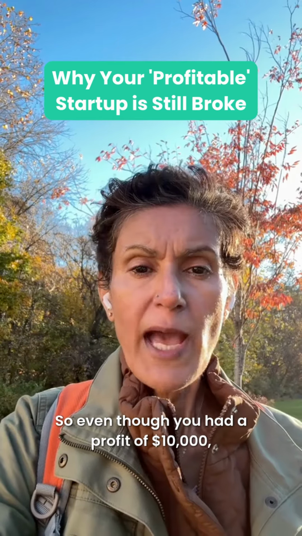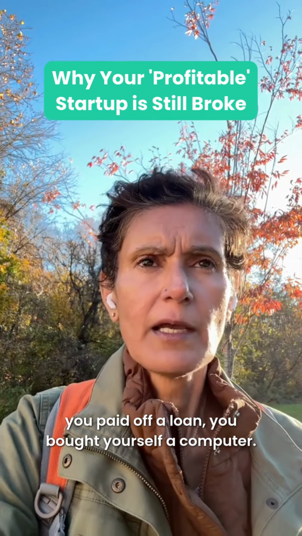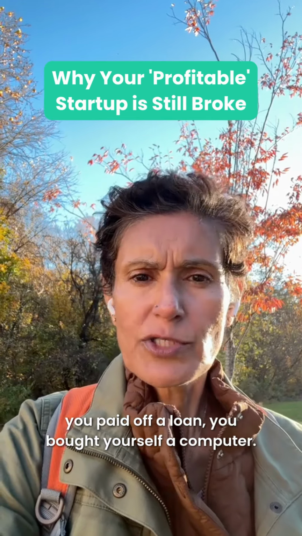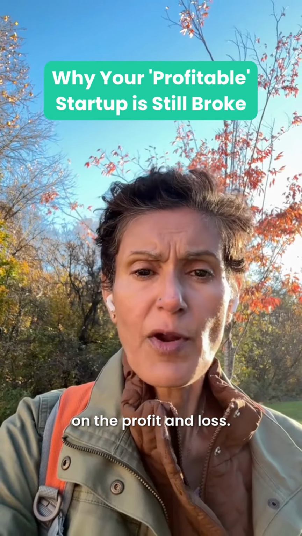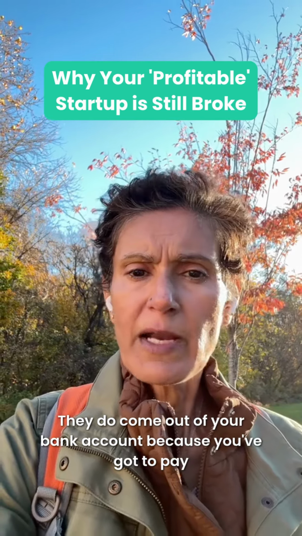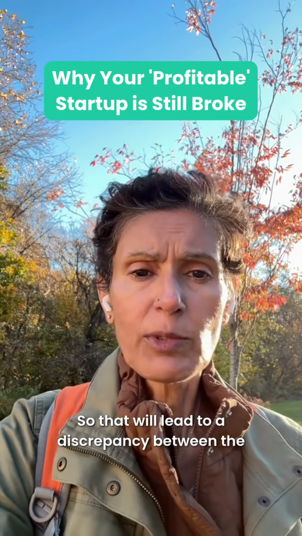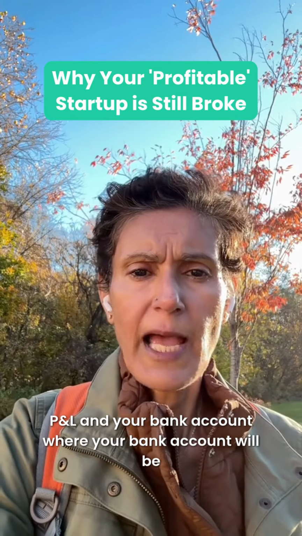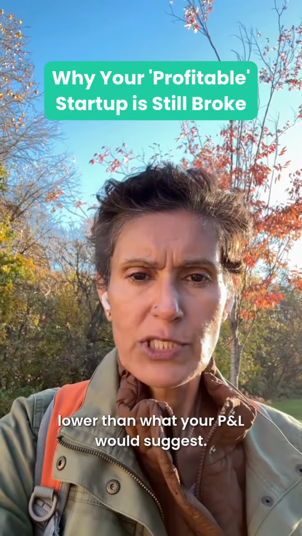So even though you had a profit of $10,000, maybe you paid off some credit card debt, you paid off a loan, you bought yourself a computer. All of these expenses do not appear on the profit and loss statement. They do come out of your bank account because you got to pay for them, but they won't show up on the P&L. So that will lead to a discrepancy between the P&L and your bank account, where your bank account will be lower than what your P&L would suggest.